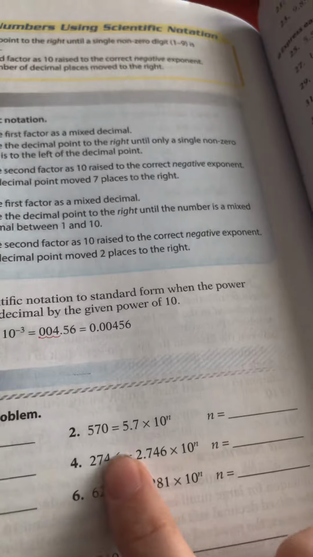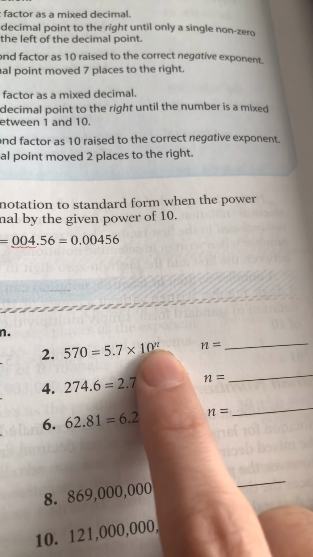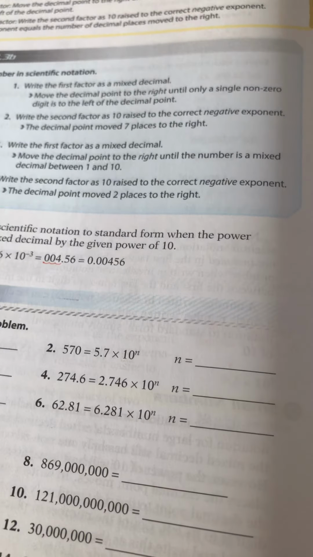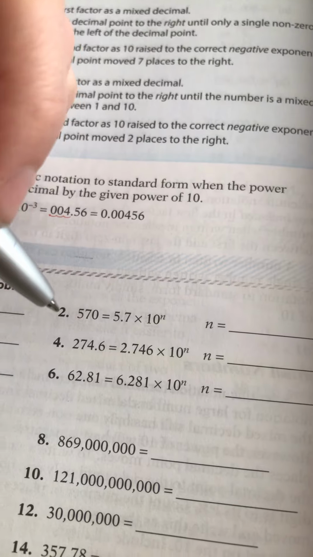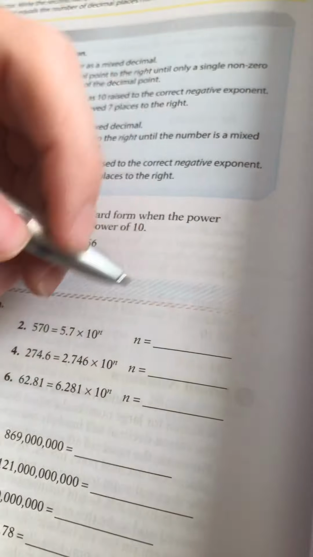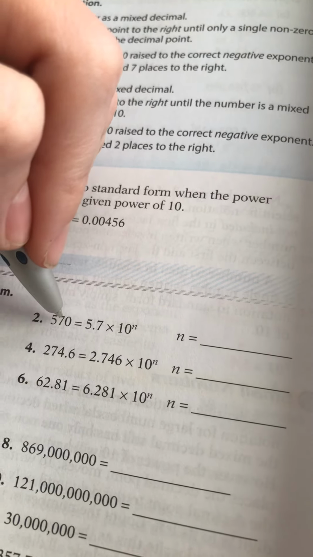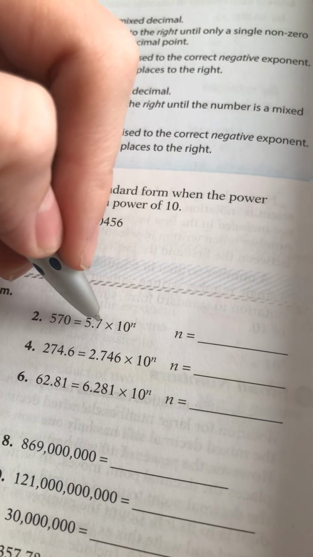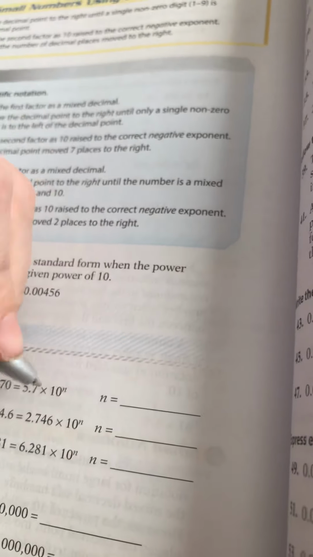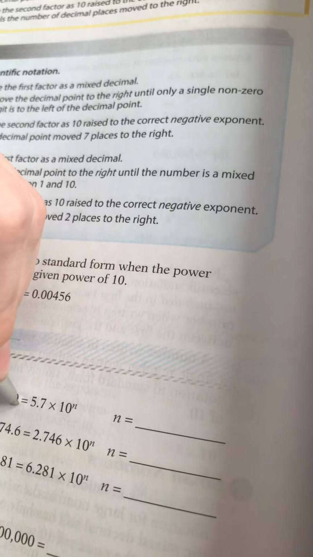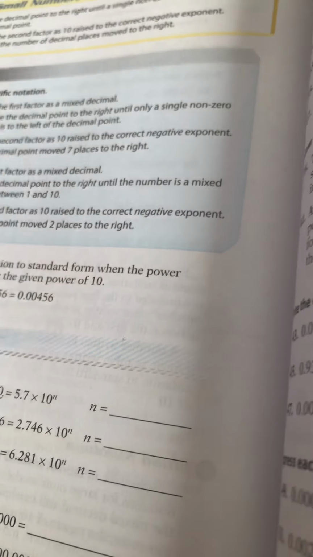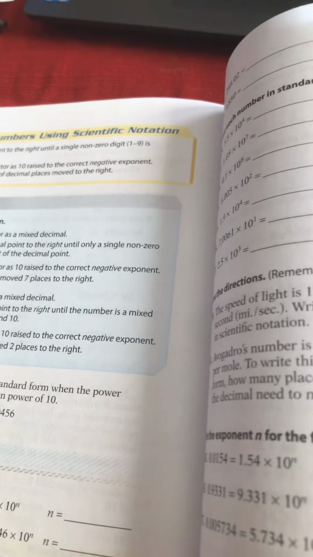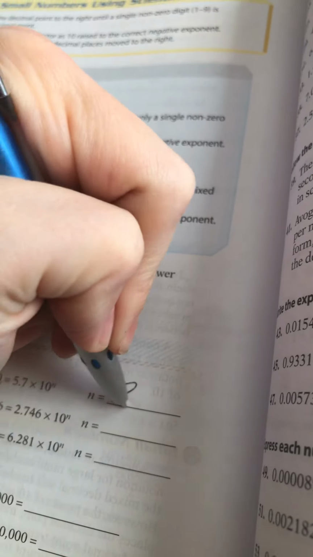Okay. And if it just asks for you to find what n is, so n is your exponent, you just find how many places you moved it over. So 570 turned into 5.1 times 10 to the nth power. So we go from right here and we find how many places we moved it over. 1, 2. So we just put n equals 2.